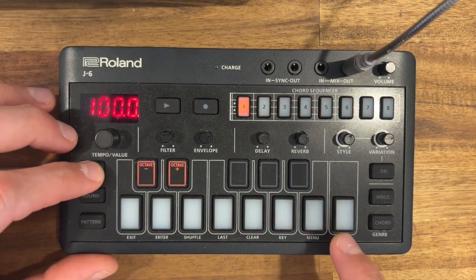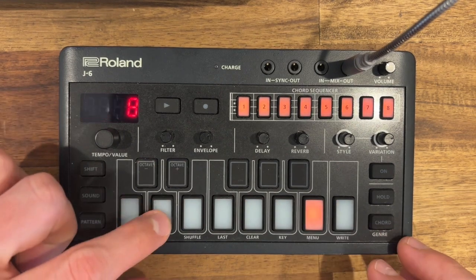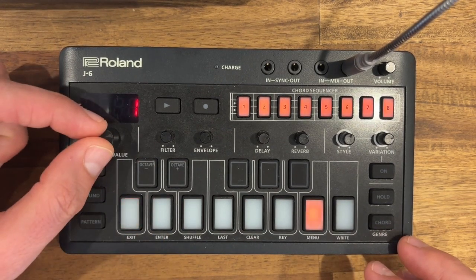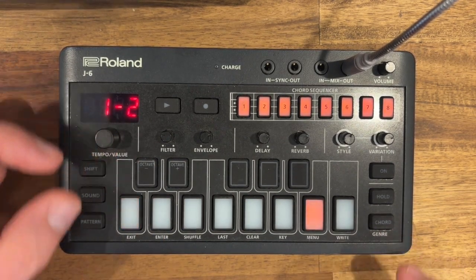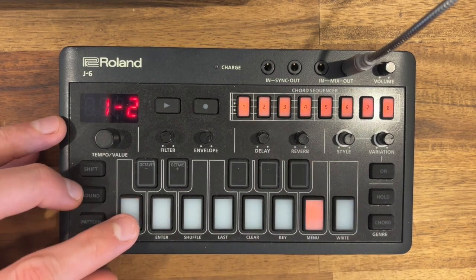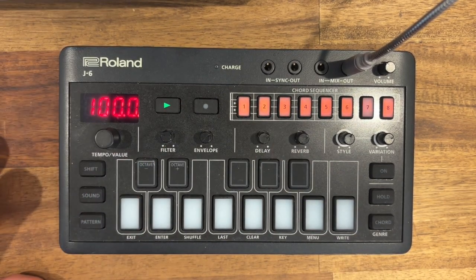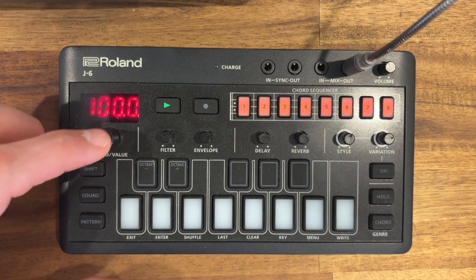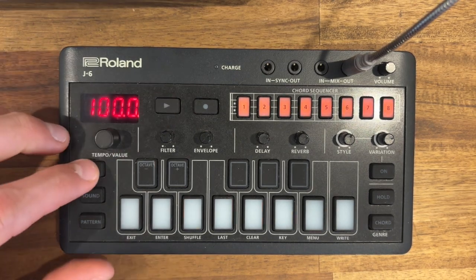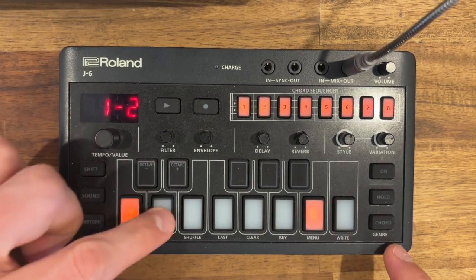If I want to make it even faster, shift, menu, enter. Let's go to not 1 beat, but let's go to half a beat. So this is like it's got quavers or 8th notes in here. Exit, exit again. Nice. Shift, menu, we're already at beat, enter.